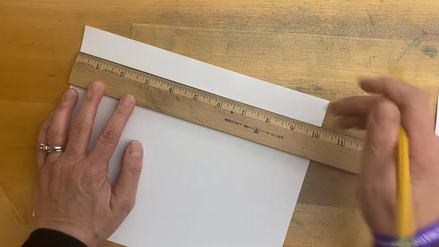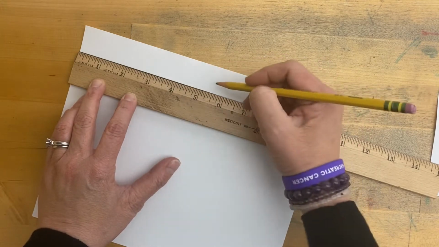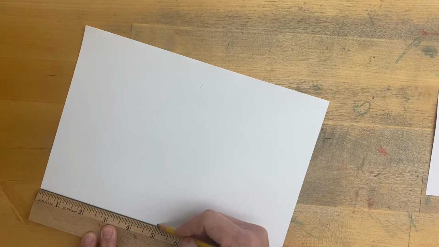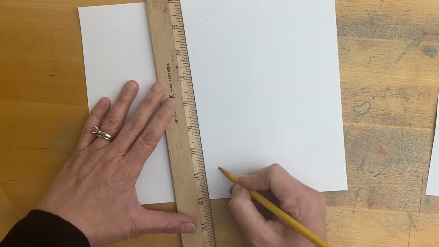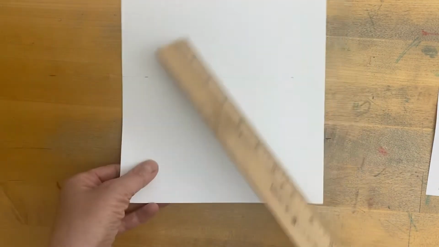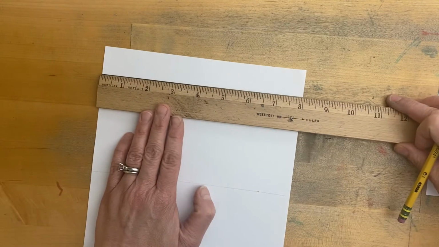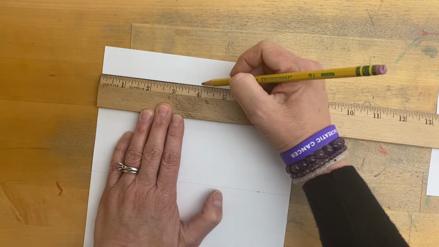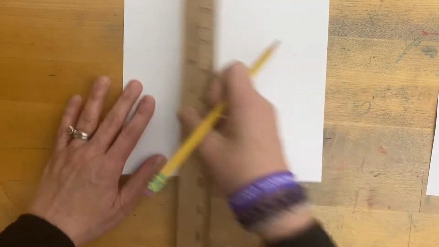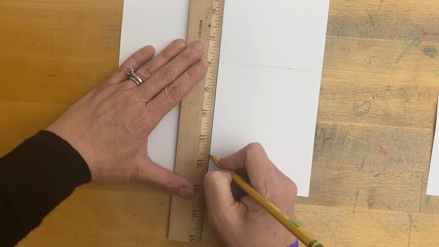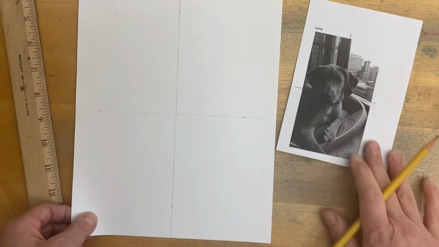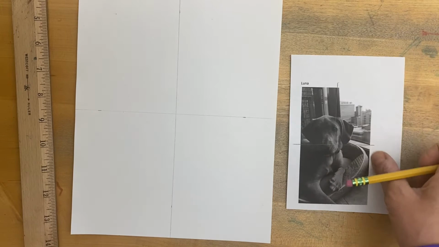So this is a 10 inch size piece of paper here. So I'm gonna mark 5 and then 5 down here. Connect those marks. And again, these get erased, so do not draw them dark. They're gonna be very light. And then this short side is 8, so halfway is 4. I'm gonna do it on both ends so I can connect those marks to make sure my line is straight. Okay, now I have 4 quadrants on my paper as well as 4 on my photograph of my animal.